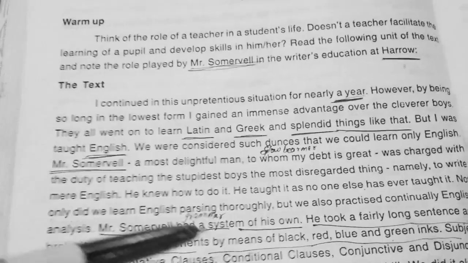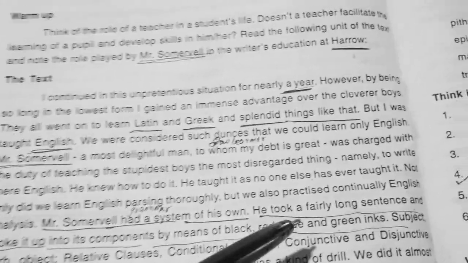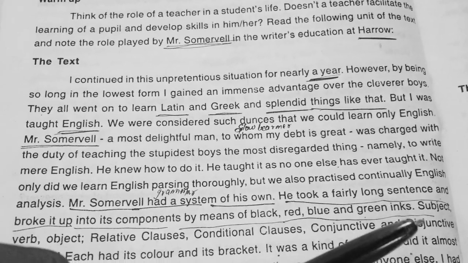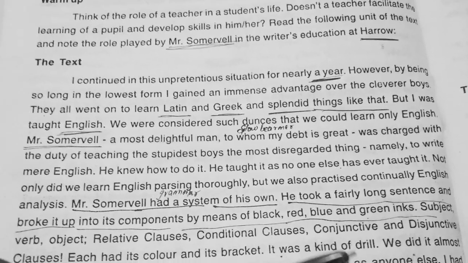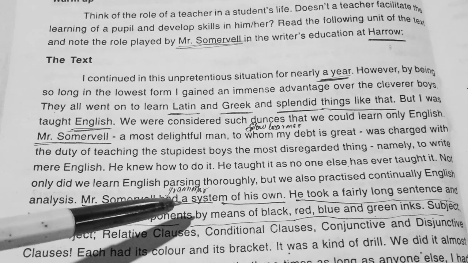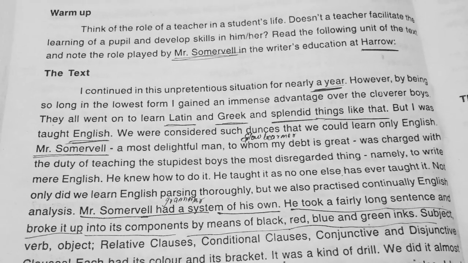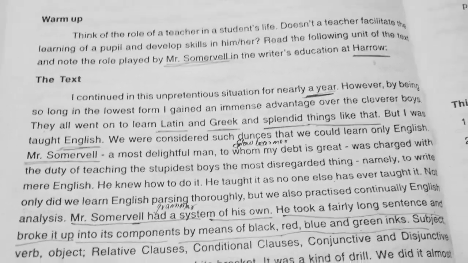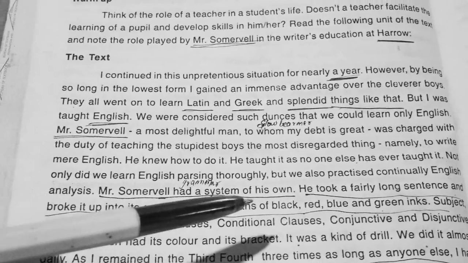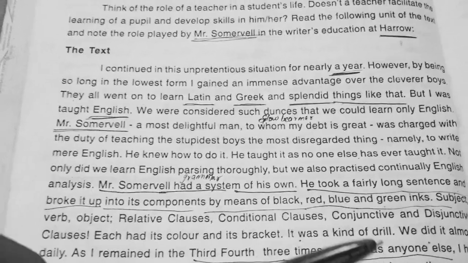Not only did we learn English parsing thoroughly, but we also practiced continually English analysis. So they not only learned English grammar, parsing meaning grammar, but they also practiced English analysis. What is English analysis? Let's learn. Mr. Somerville had a system of his own. That system is English analysis.